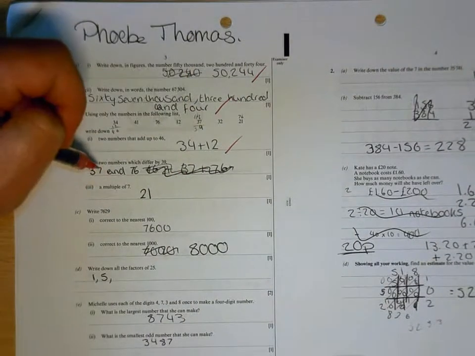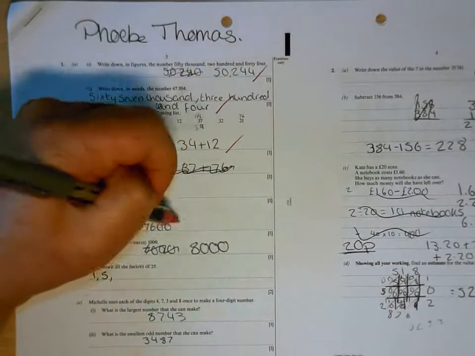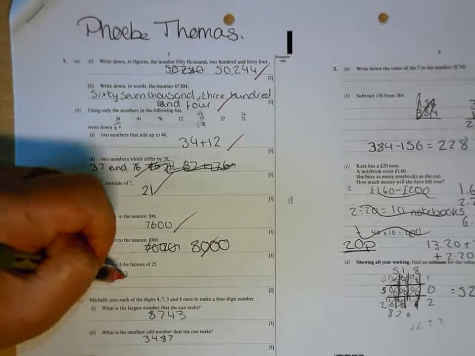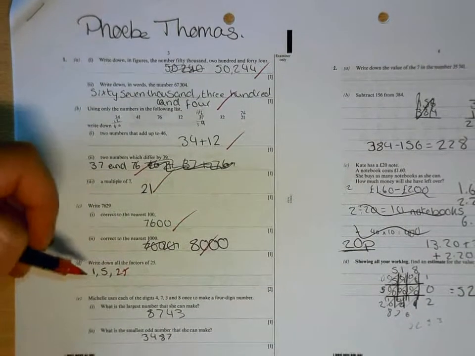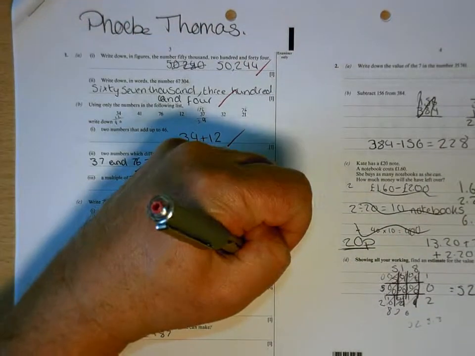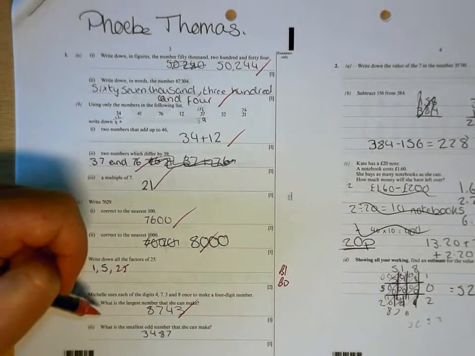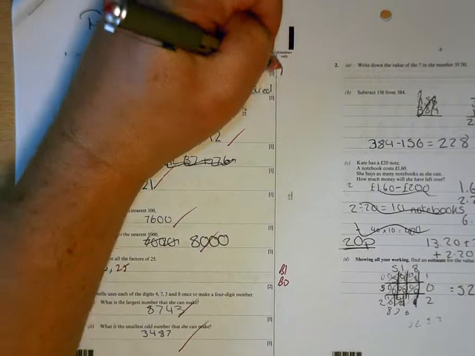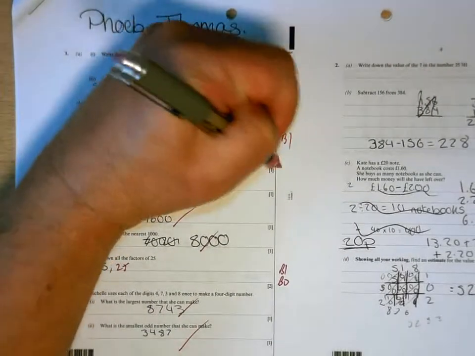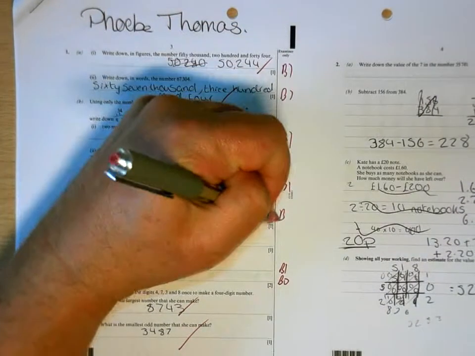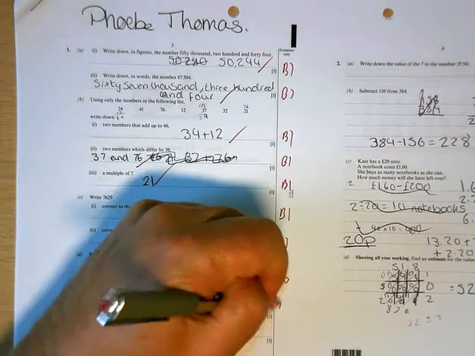And 12, 37, 76, 21. Right, 25 is also a factor. Okay, so you've only got the 1 mark there. 8, 7, 4, 3, 3, 4, 8, 7. Good. So 1, 2, 3, 4, 5, 6, 7.